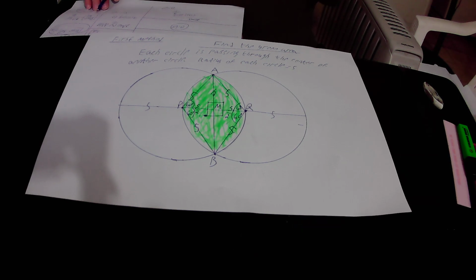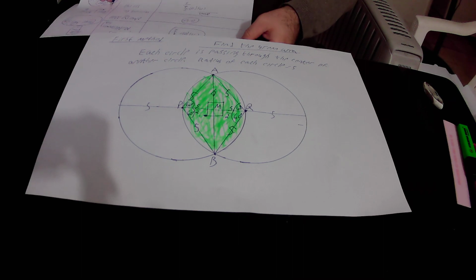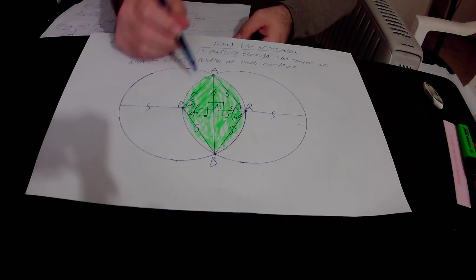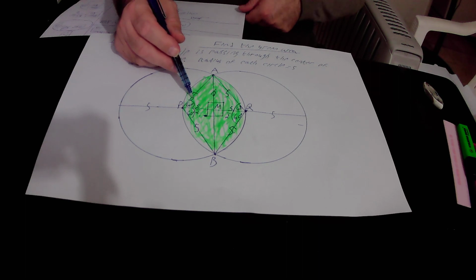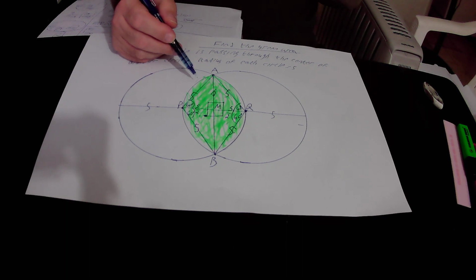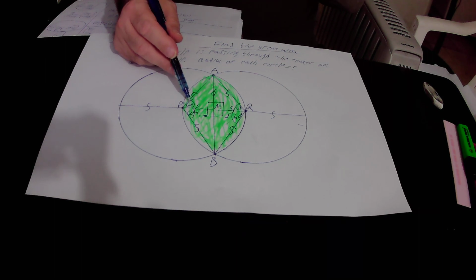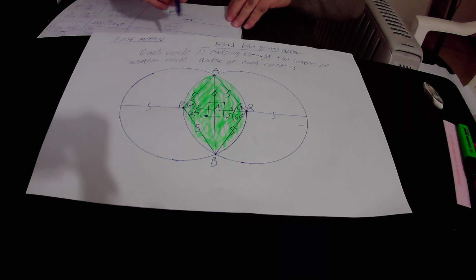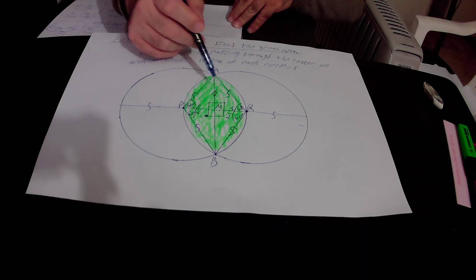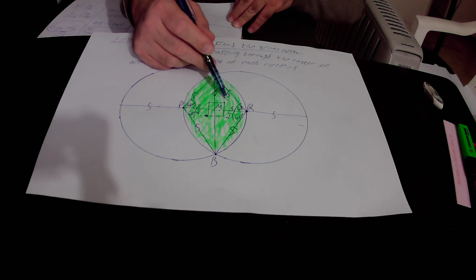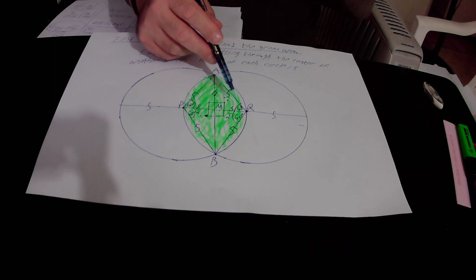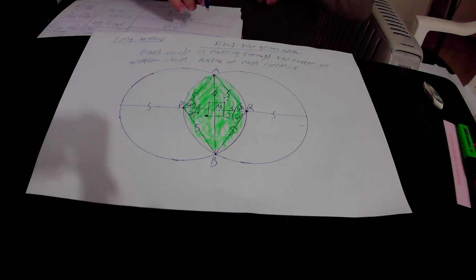Then in triangle AMQ, we define this angle as theta. Cosinus theta equals to QM over AQ.